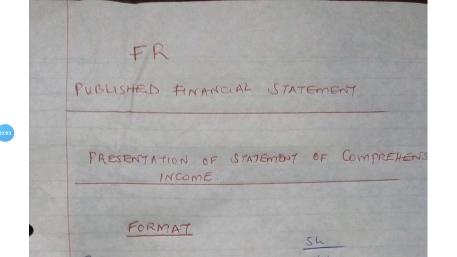As we continue, you learn that we don't bring all expenses in our income statement. Expenses are classified into cost of sales, administration expenses, sales and distribution expenses, and finance costs.